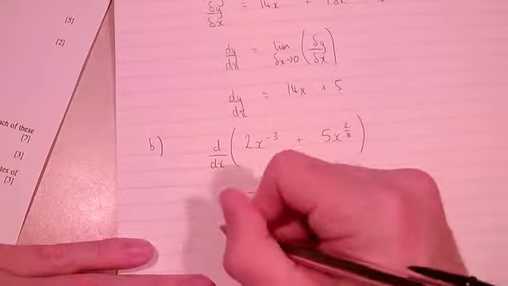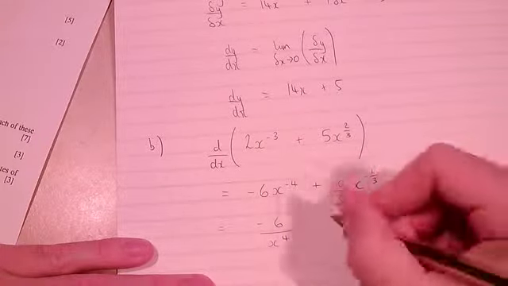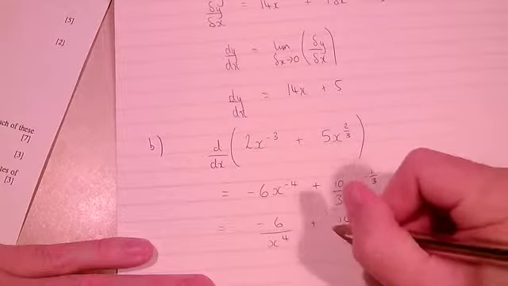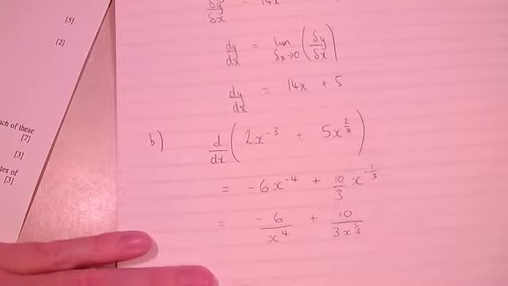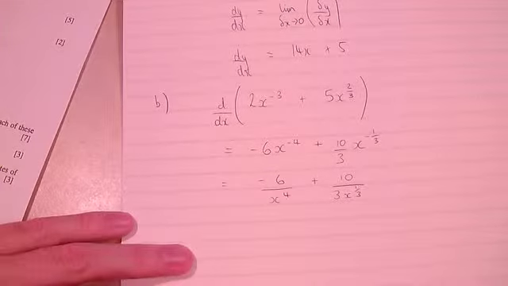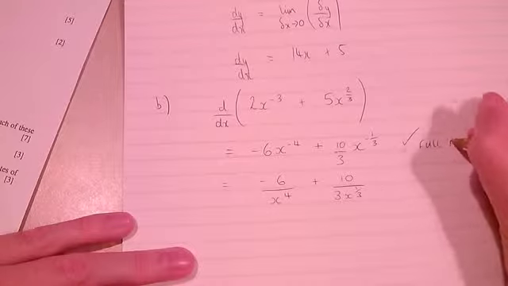You can neaten it up a little bit if you wish. You could say that's minus 6 over x to the power of 4 plus 10 over 3x to the 3rd. Okay, but as I'm not being asked to sub into anything, we don't have to do that step. This would have been fine for 4 marks.